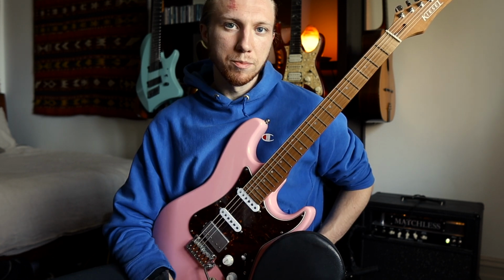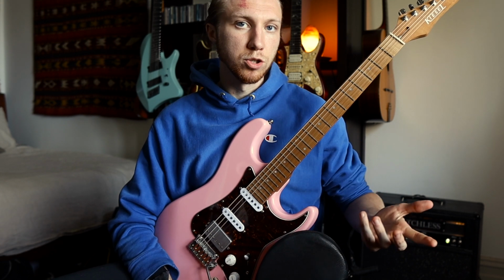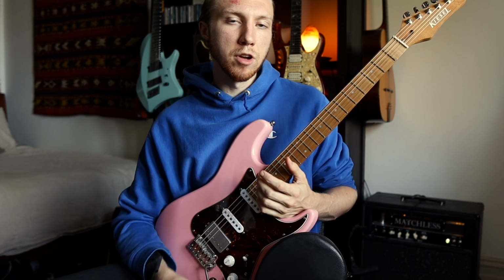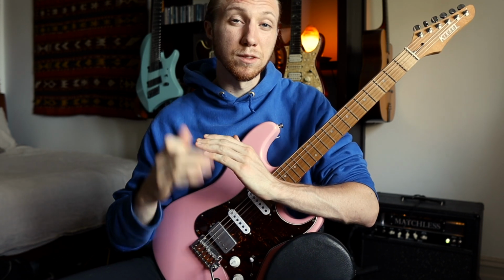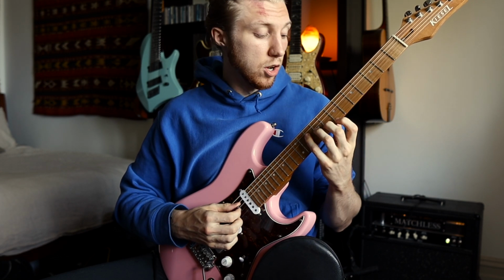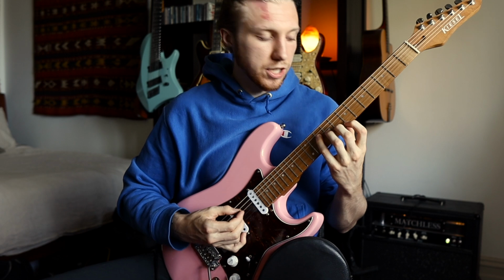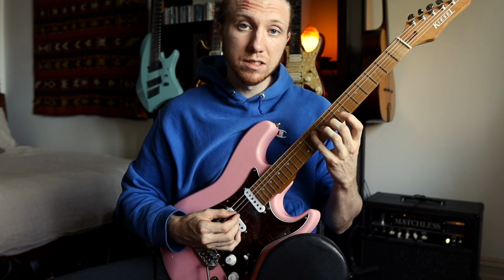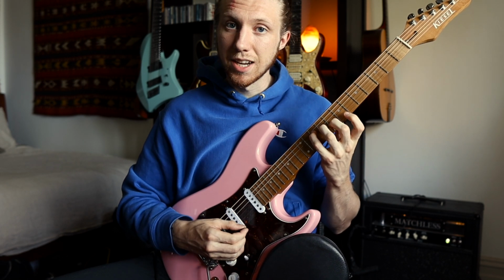So first of all, before we begin, I guess we should look at what drop 2 actually means. And essentially it refers to the order in which the intervals are stacked. So the most basic way that we can stack a chord would be in thirds. So for example, for a C major 7, it might look like this: the 1, the major 3rd, the 5th, and then the major 7th.